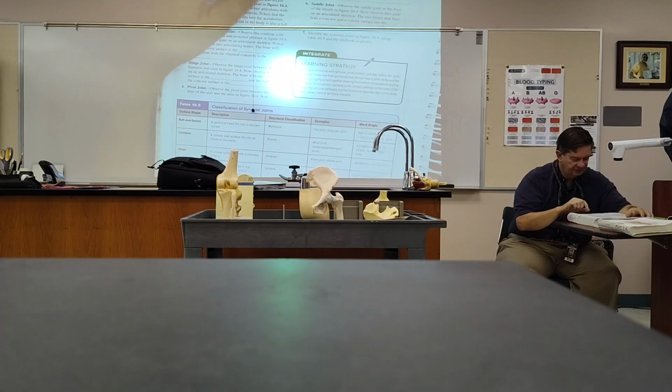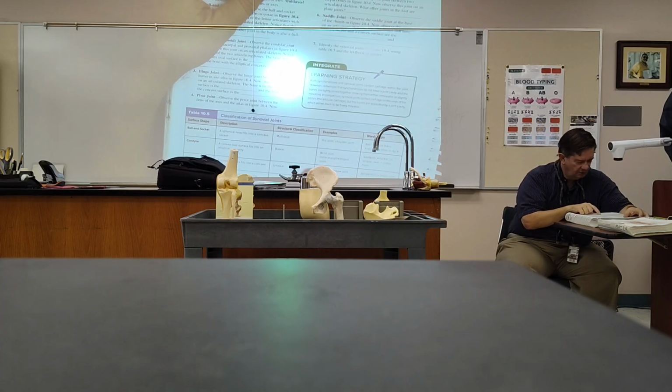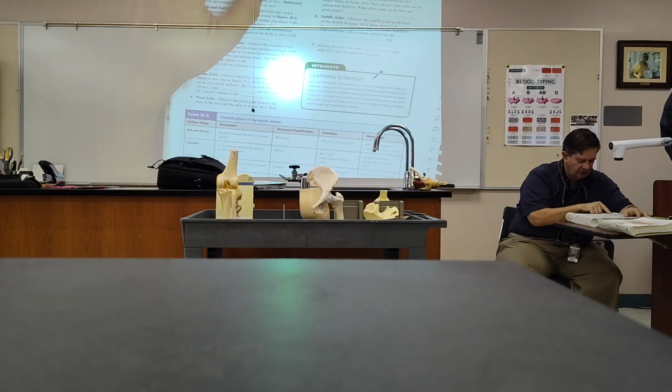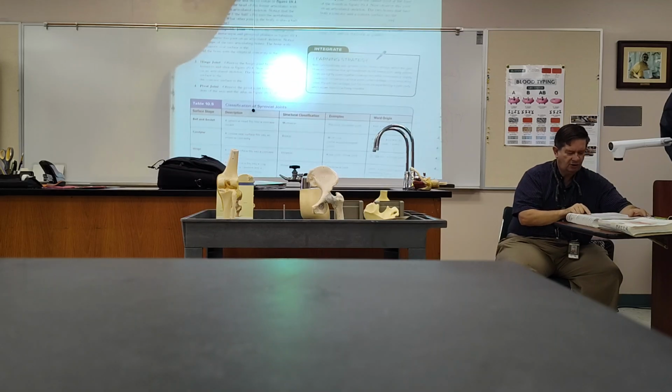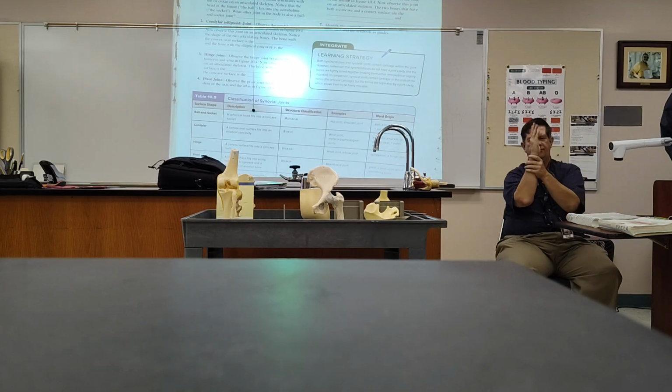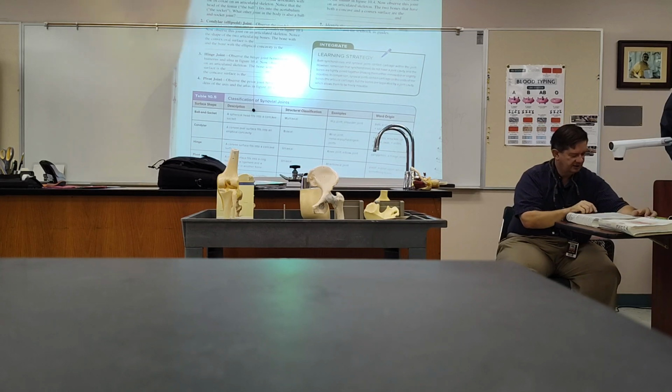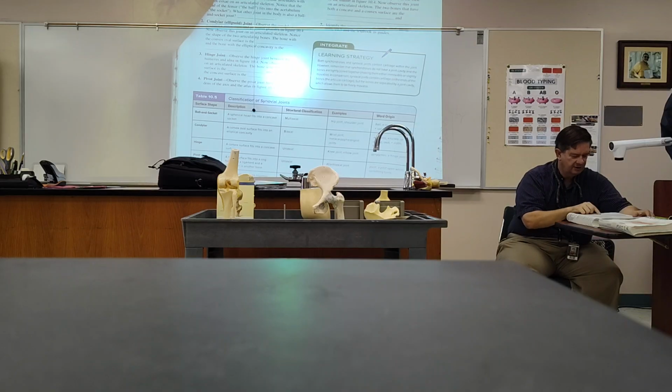All right. So we've got that example there. Atlantoaxial is the one they use there. Now a plane joint is where two flat surfaces come together, like some of the carpals and some of the tarsals. So the fact that we can do this and this, that's what we're talking about here with plane joints, okay? Uniaxial: one bone moves in one direction, the other goes in another direction.